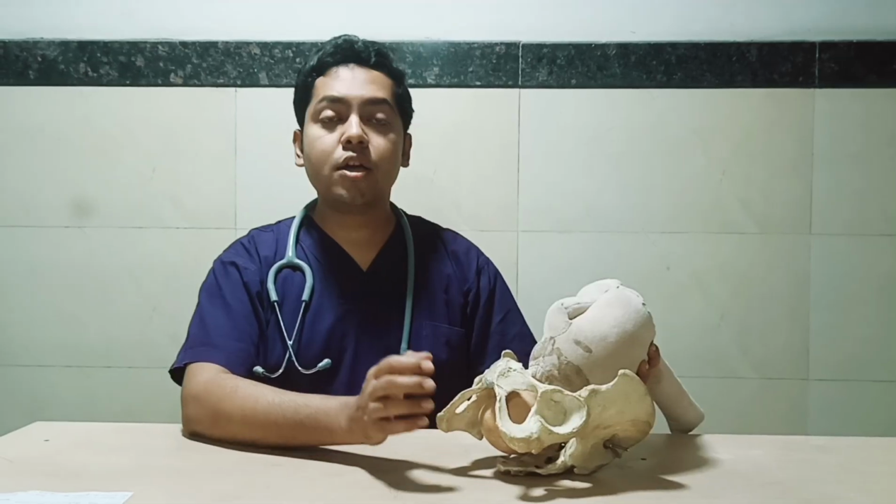And the most important is the duration after the head has been delivered. If there is more than 60 seconds or 1 minute and the shoulder is not being delivered, then you define it as shoulder dystocia. So once you have diagnosed shoulder dystocia, you have to call for help.